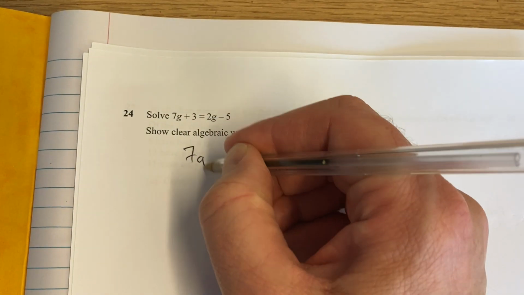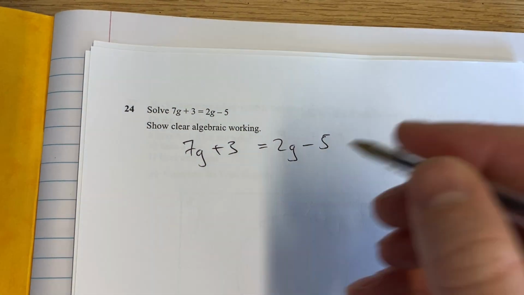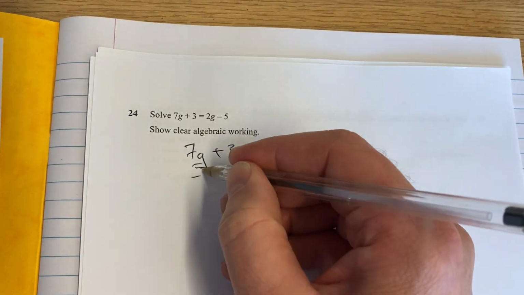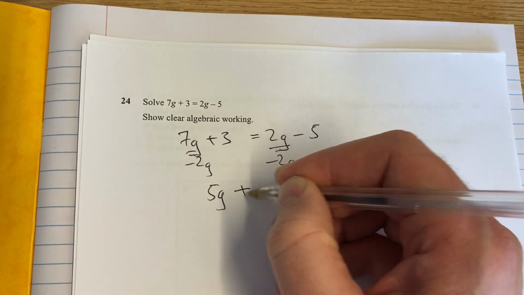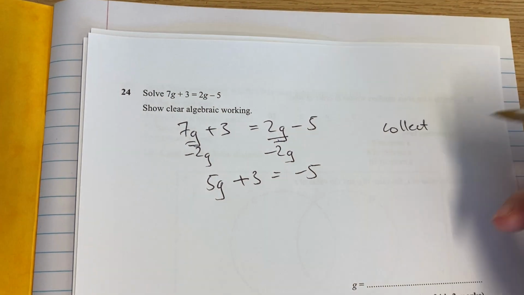So 7g plus 3 equal to 2g minus 5. So the first thing I'm going to do is collect like terms. I'm going to subtract 2g on both sides. I have 5g plus 3 equal to minus 5. So I'm collecting the like terms.